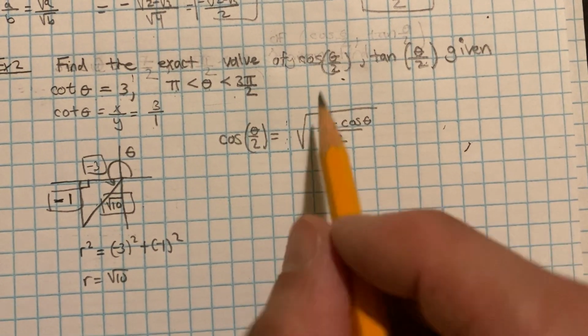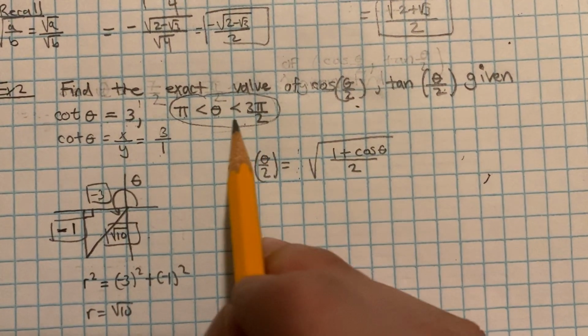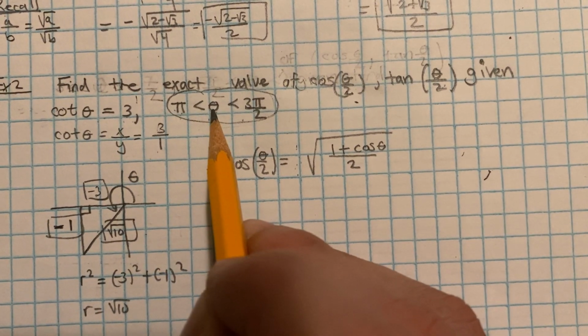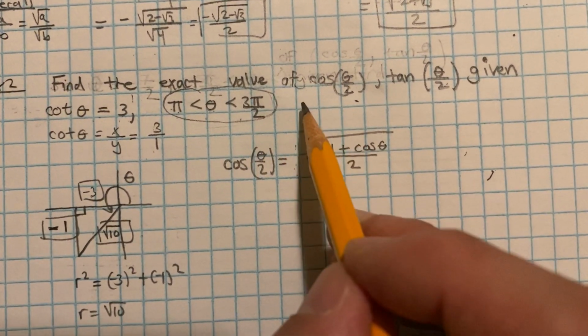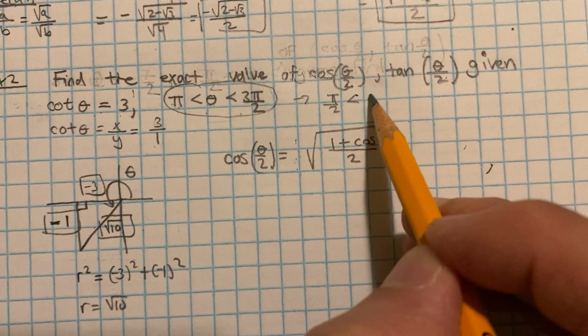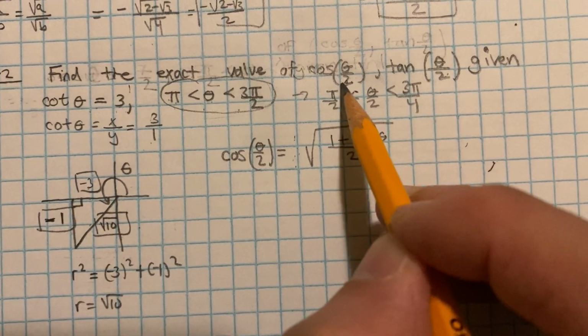The way you do that is you simply go back to your initial problem, where theta is in quadrant 3, and divide everything by 2. So multiply each part by 1/2. You will get pi over 2 less than theta over 2 less than 3 pi over 4.